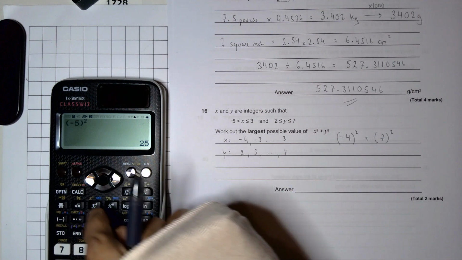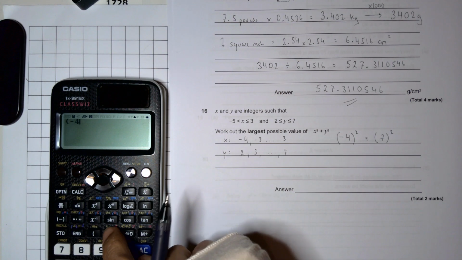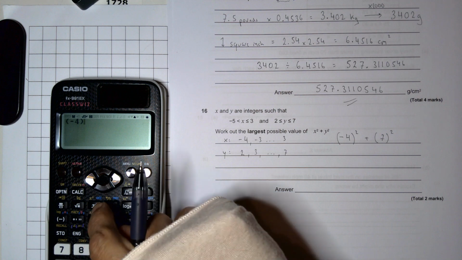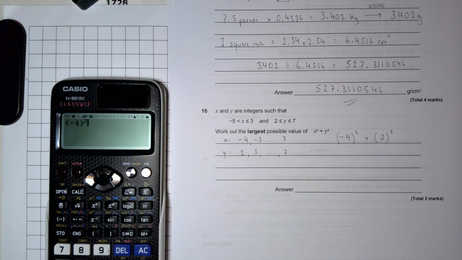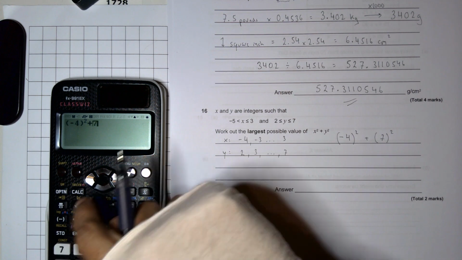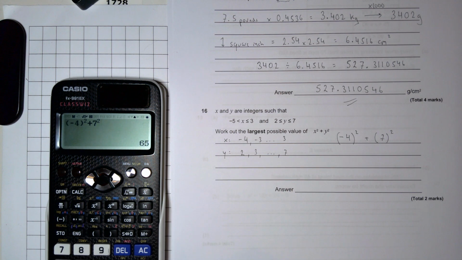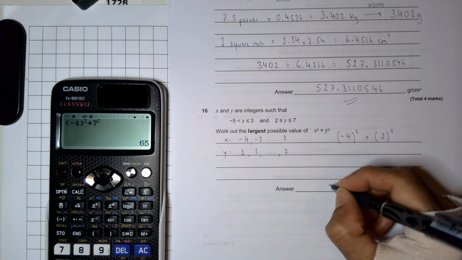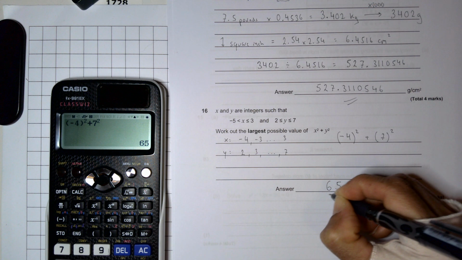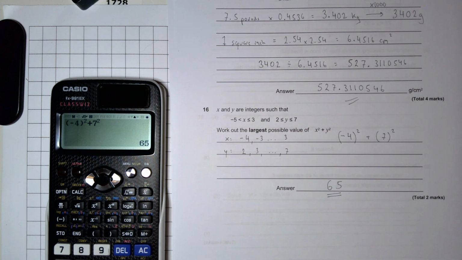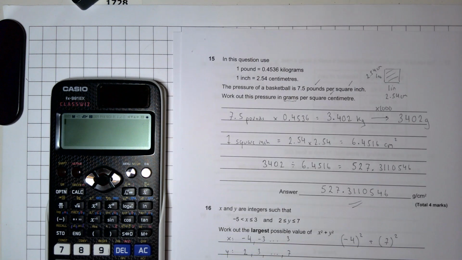So we're going to have, now remember to put your brackets in, (-4) squared, which is going to be 16, plus 7 squared, which will be 49, and 49 plus 16 will be 65, and that's the biggest value we can have. Okay, good. Just making sure I haven't made a mistake. No, that's looking good. Okie dokie, let's move on.